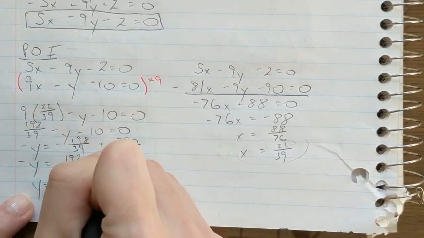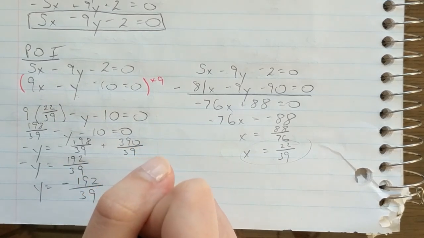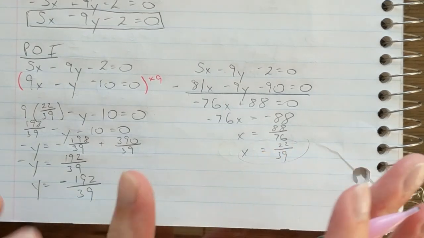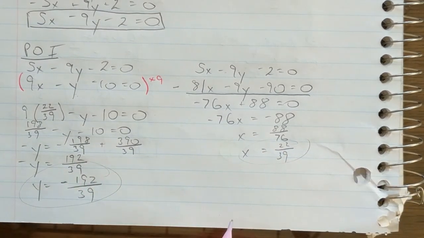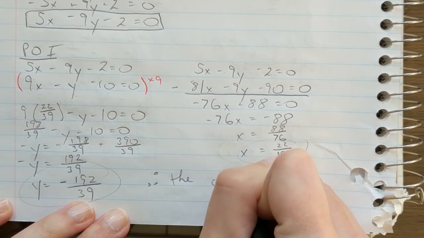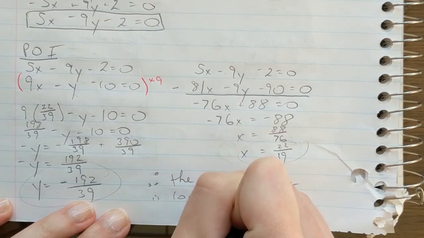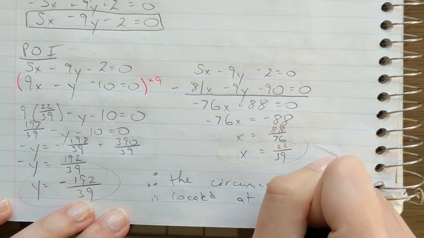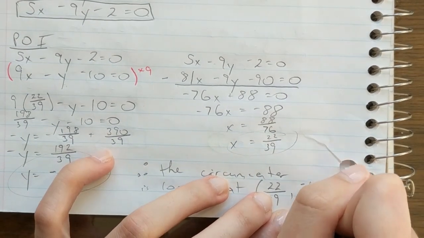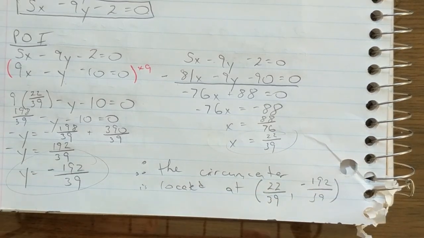Y is equal to negative 192 over 39. And I do not believe that that reduces. So our final solution here, the circumcenter that we were looking for, is located at 22 over 39, negative 192 over 39. And that's that.